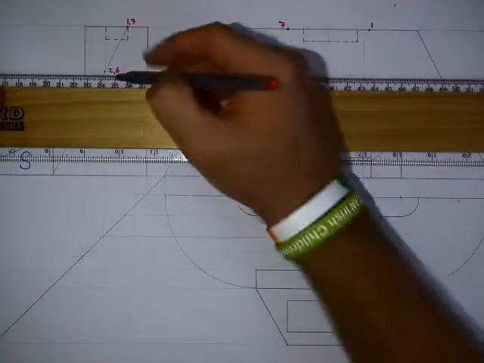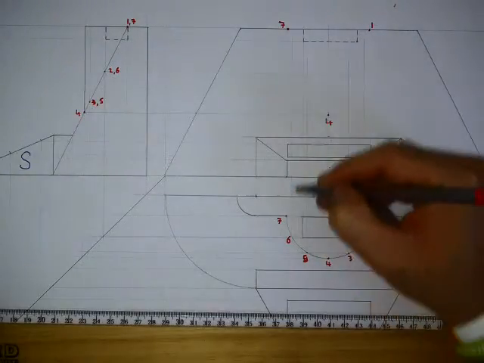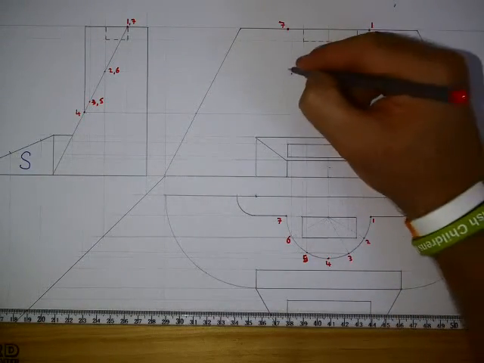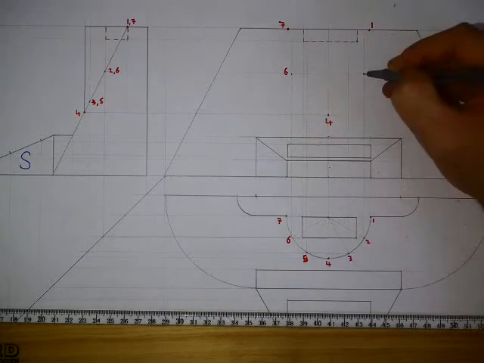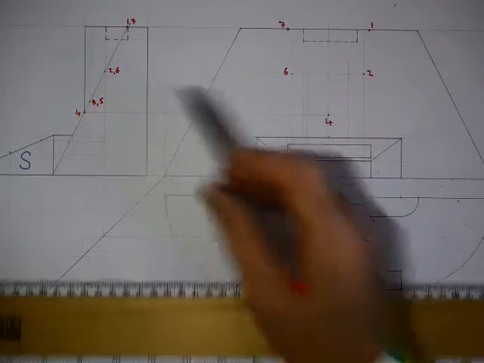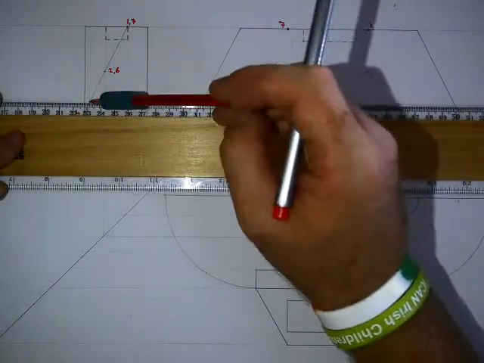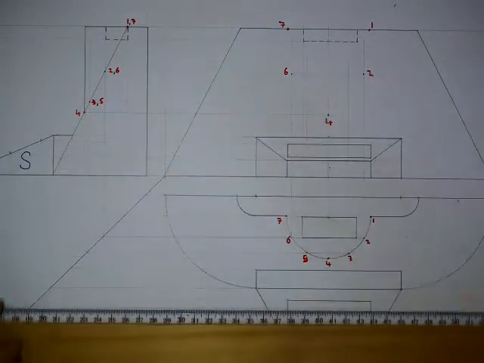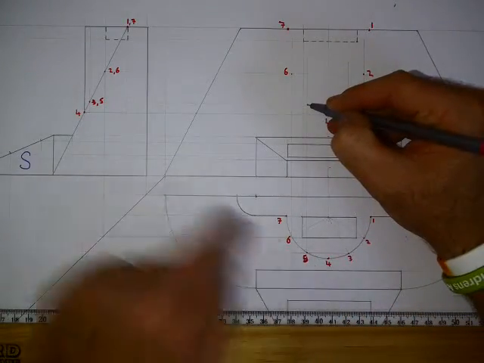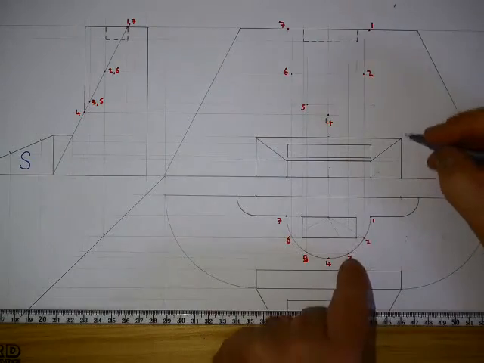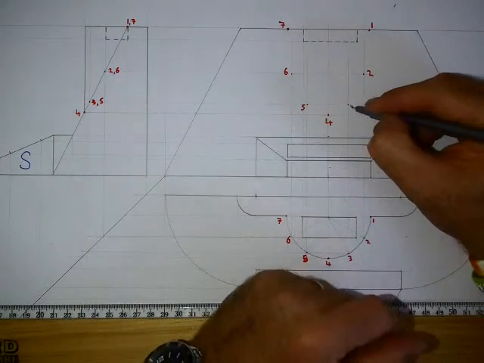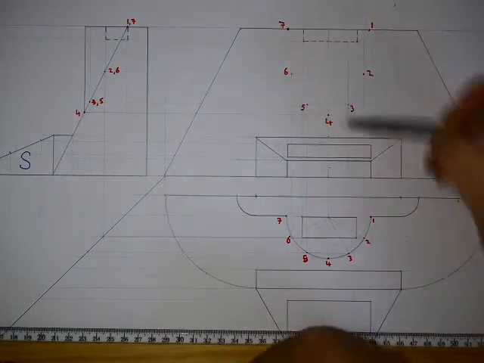Right? Now, where's the line coming up from 6? And it's here. So that's point 6. And the line coming up from 2, that's point 2. This one here is point 3 and 5. So we bring the two of them across. This is point 5, coming across from point 5 there. And this is point 3, coming up there. So now it's going to be a freehand curve to fill this in.